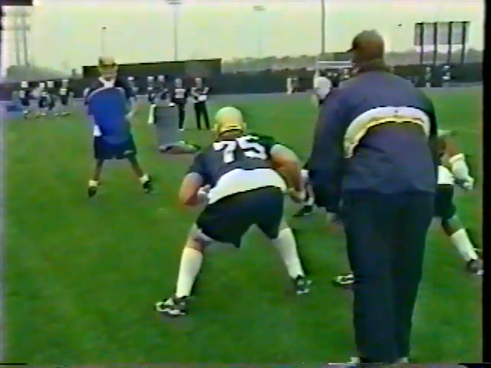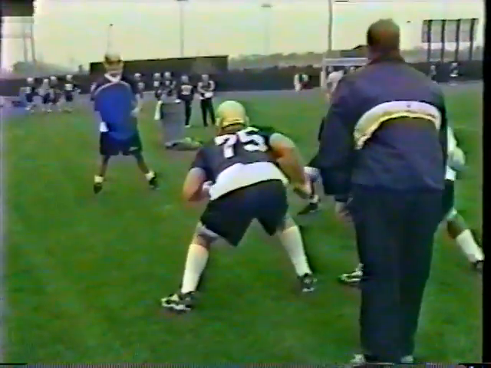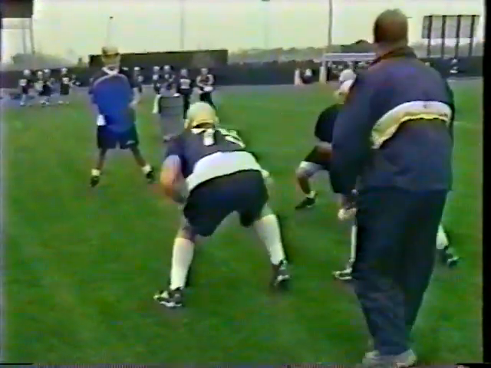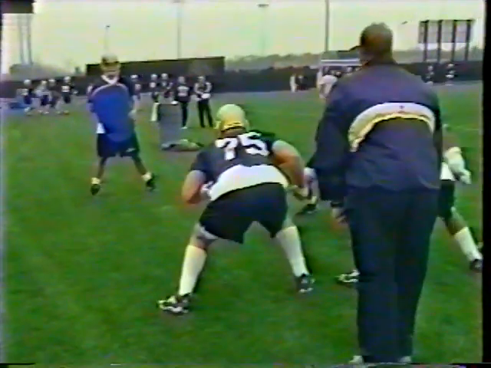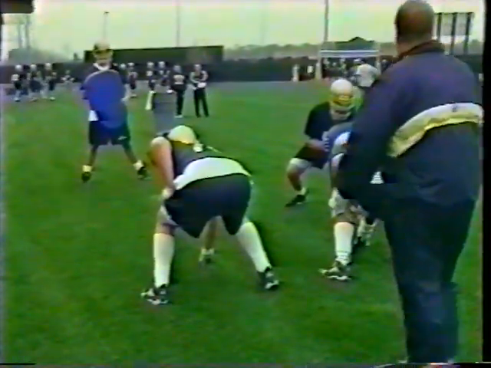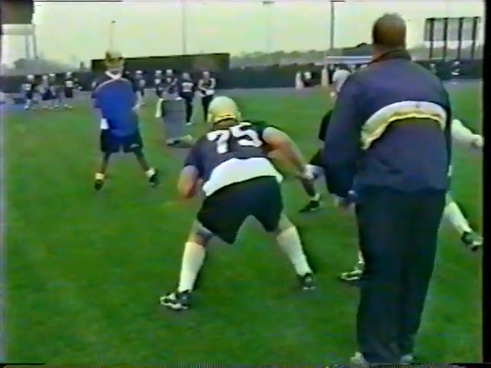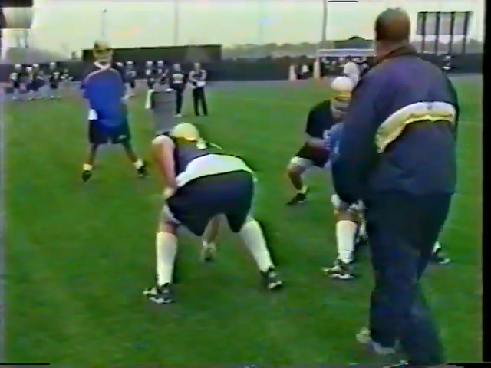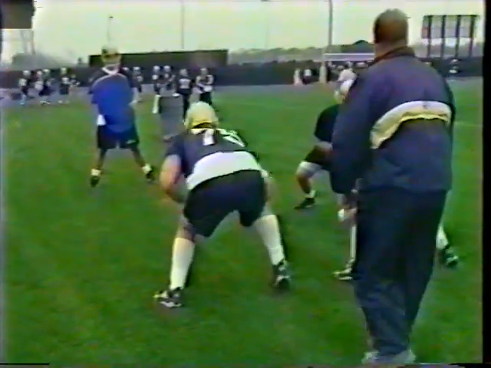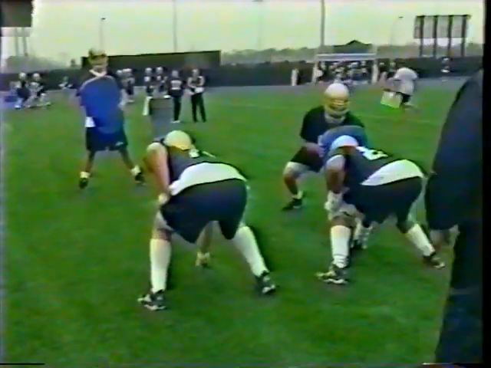Now we're going to generic zone blocks, kind of what we had on the sheet. Remember I had the overhead? So now we're just talking inside zone. We've got an outside shade, and two guys working together. I don't care who they are. That could be a center and a left guard, a tackle and a tight end, or a left guard to center. All those configurations are the same in the end.